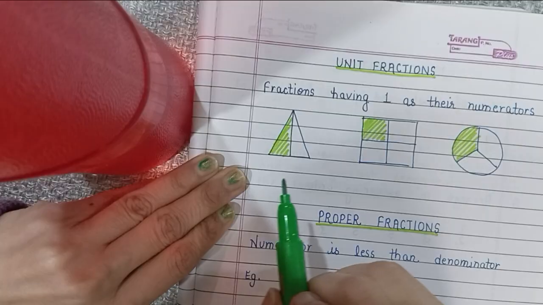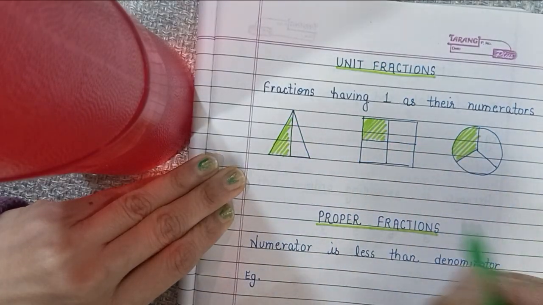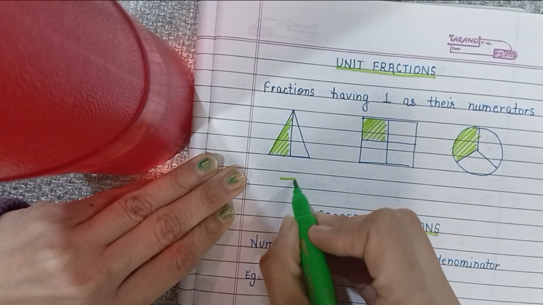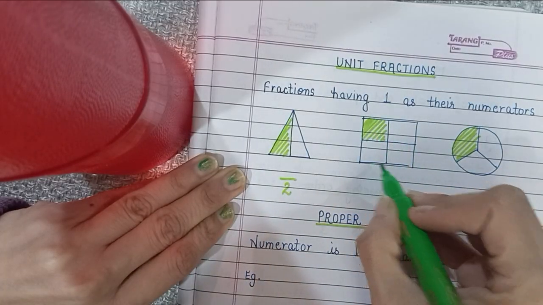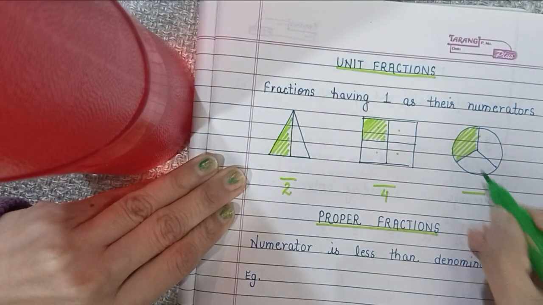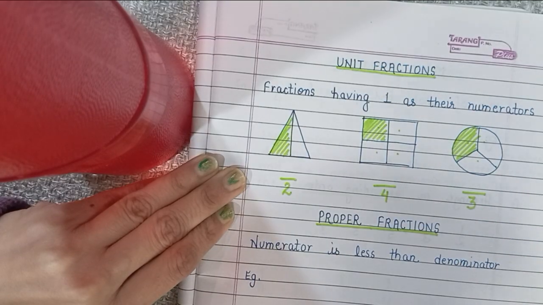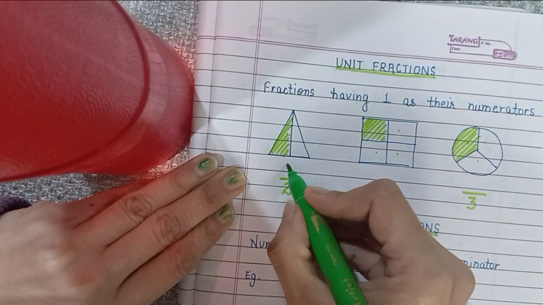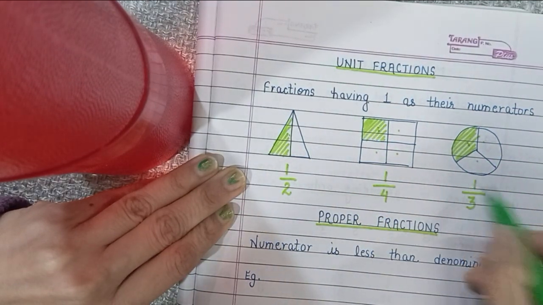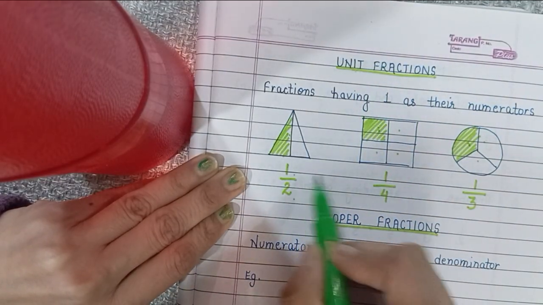Unit fractions. Unit fractions are those fractions having 1 as their numerators. Now you can see in all the figures, the triangle is divided in 2 parts, then the denominator is 2. The square is divided in 4 equal parts, then it is 4 in the denominator. And the circle is divided in 3 equal parts, 1, 2 and 3, then the denominator is 3. The shaded part in the triangle is 1, in the square also 1, and in the circle also 1. These are called the unit fractions, when we have 1 in the numerators.